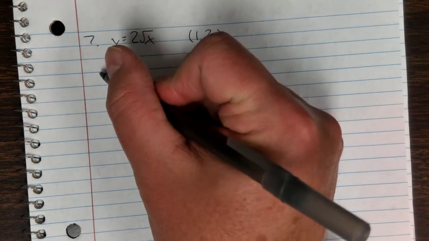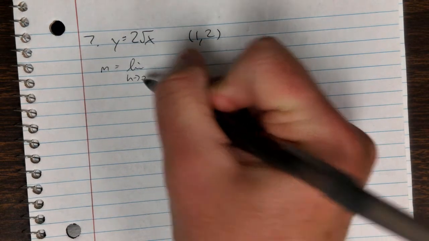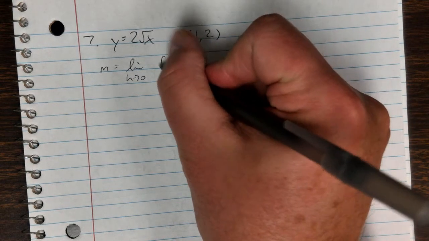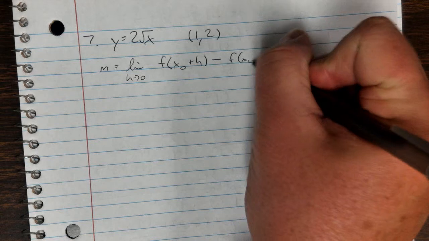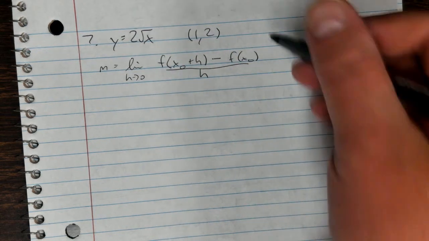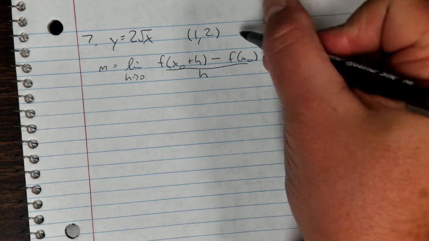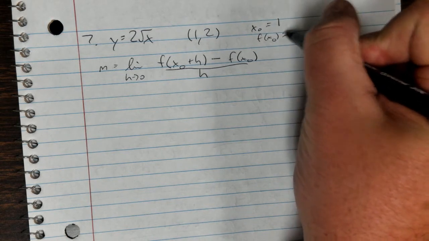So again, we want the slope, which is our limit as h approaches 0 of f of x0 plus h minus f of x0 all over h. And so in this case, x0 is 1, f of x0 is 2.